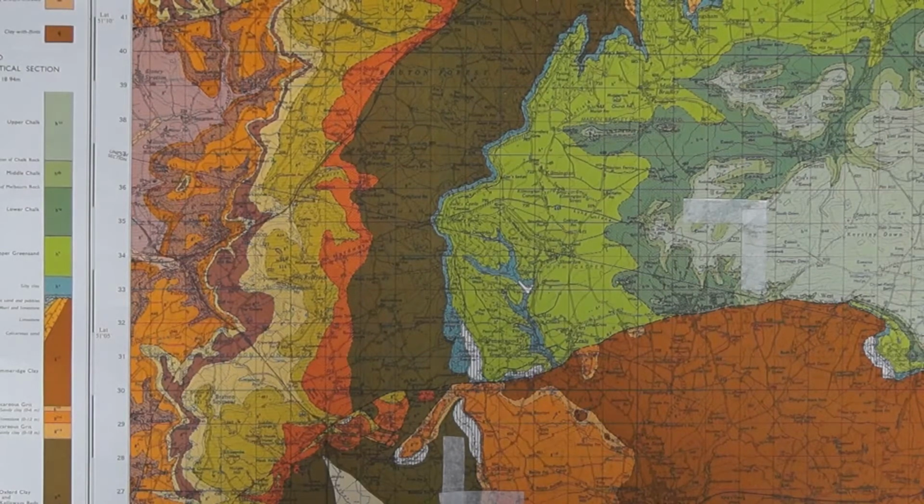Welcome everybody to the Wincanton sheet, where we're going to see how faults present themselves on maps and how we can draw them in cross-section.